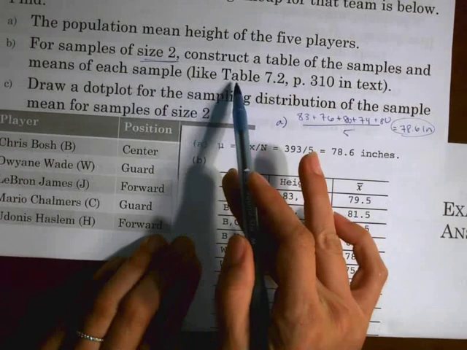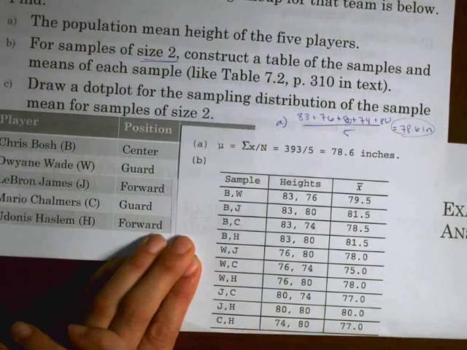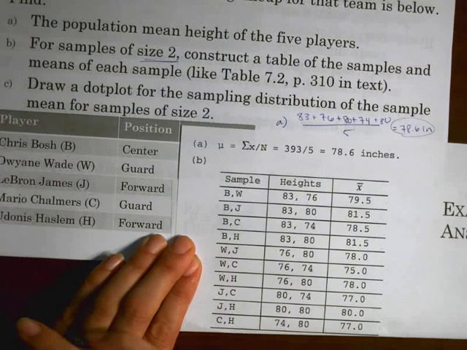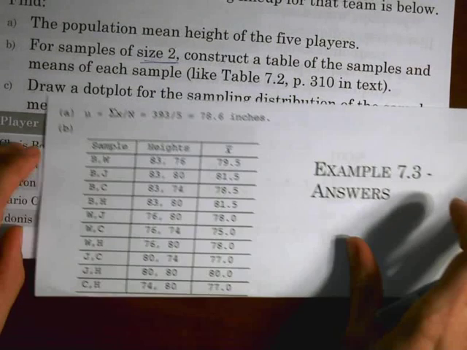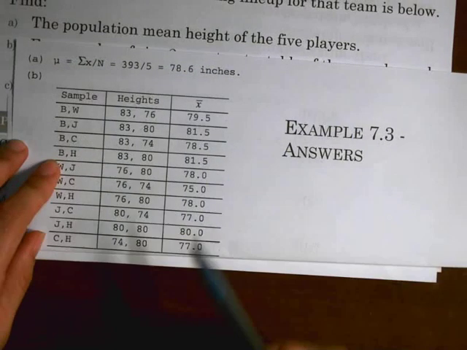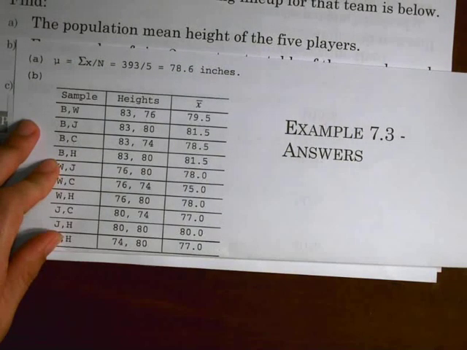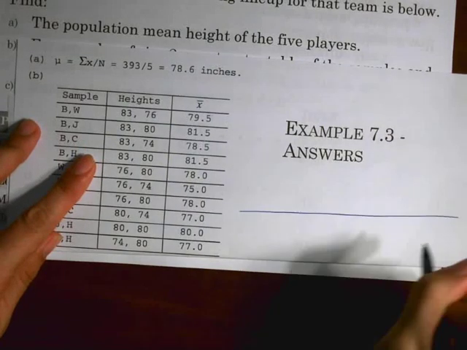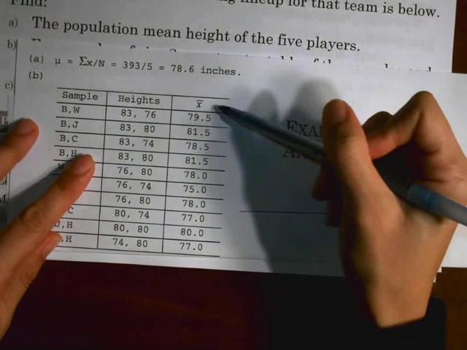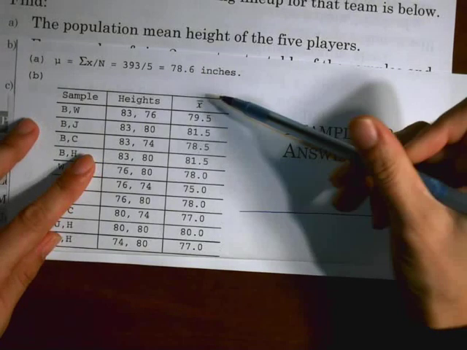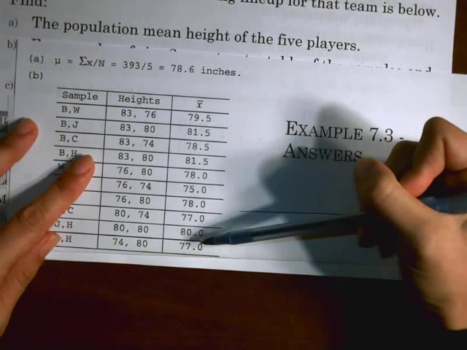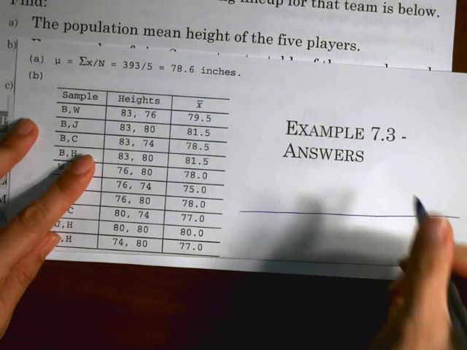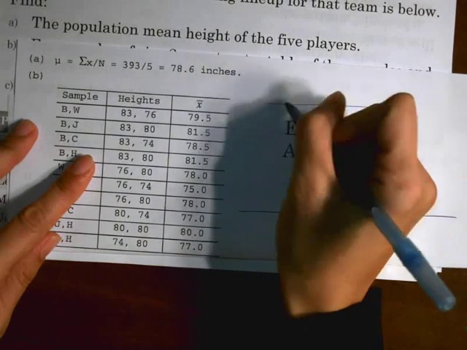Okay, so we've constructed our table of the samples and the means of each sample. Let's draw a dot plot for the sampling distribution of the sample mean of size 2. We're going to make a dot plot instead of a histogram because we have only 10 numbers here, so it's not that hard. When you're drawing a dot plot, I can't stress enough how important it is to actually draw these things on a to-scale axis.